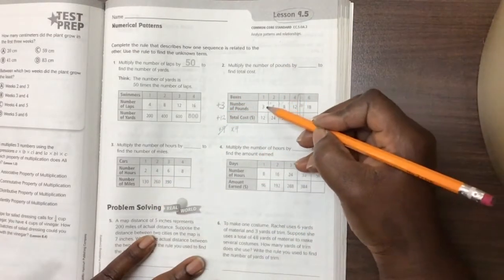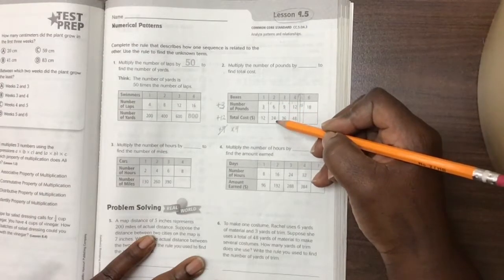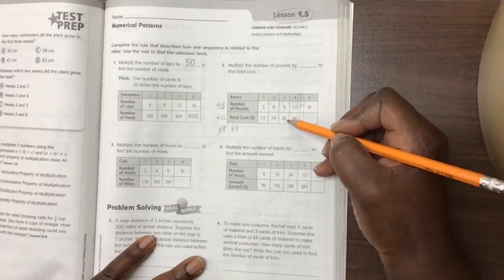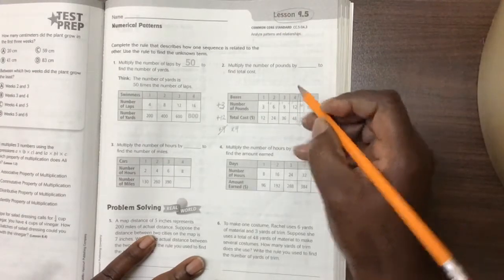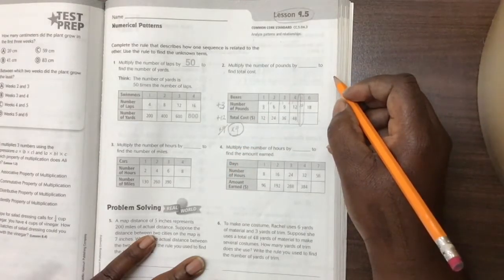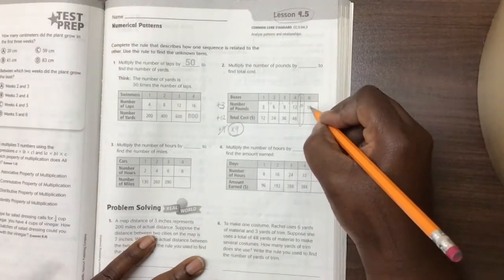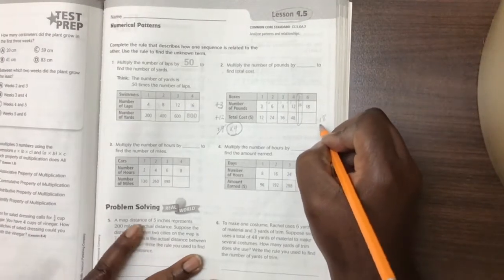3 times 4 is 12. 6 times 4 is 24. 9 times 4 is 36. 12 times 4 is 48. So we are multiplying by 4, okay? So then 18 times 4 is going to give us what? Let's see. 18 times 4.